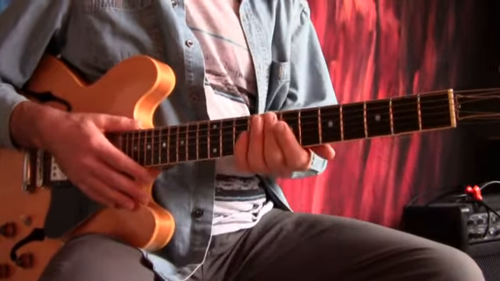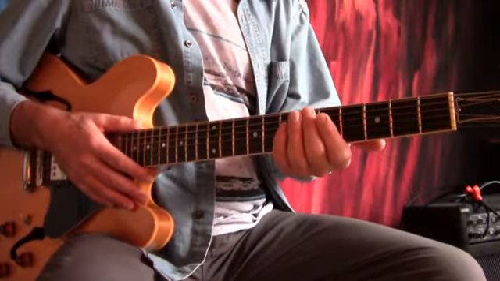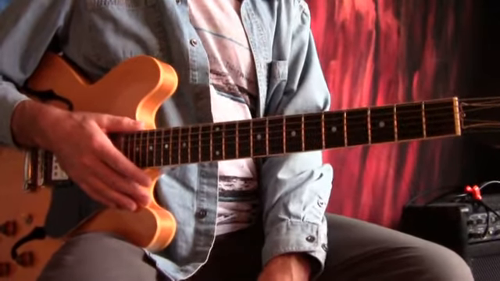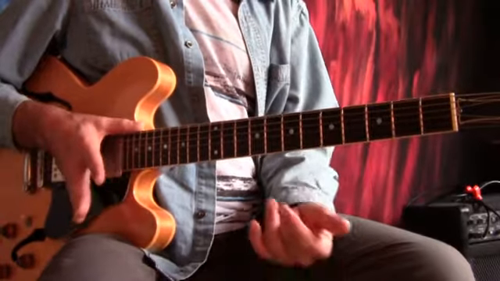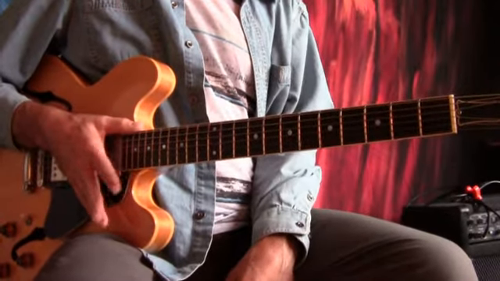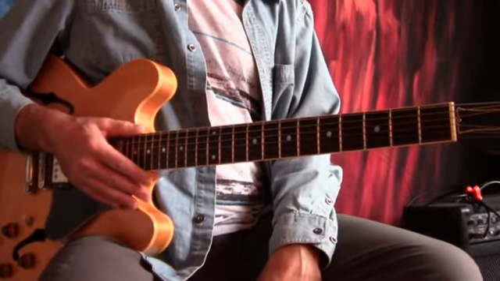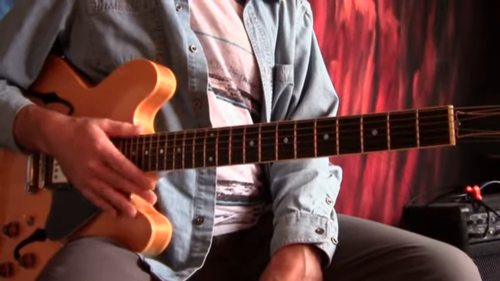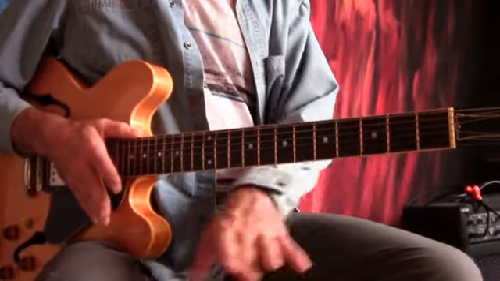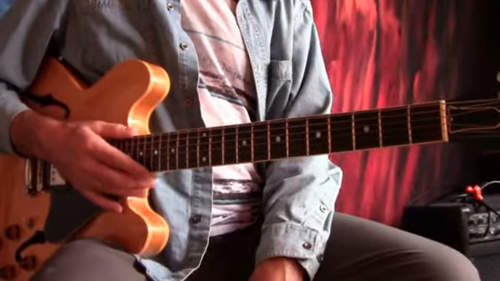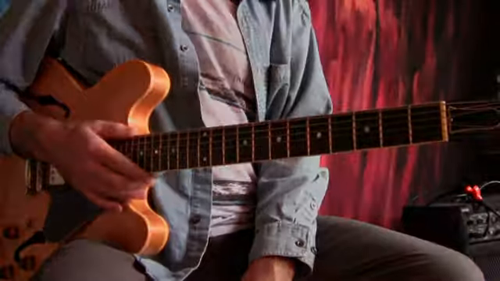Again, try to learn them in a couple of different positions on the neck. Work with one till you have a good feeling for it and it's comfortable to you, rather than trying to mess with all of them at once. This doesn't have to be something that you work your way through everything I'm talking about. Take one of these little ideas and get it under your fingers.